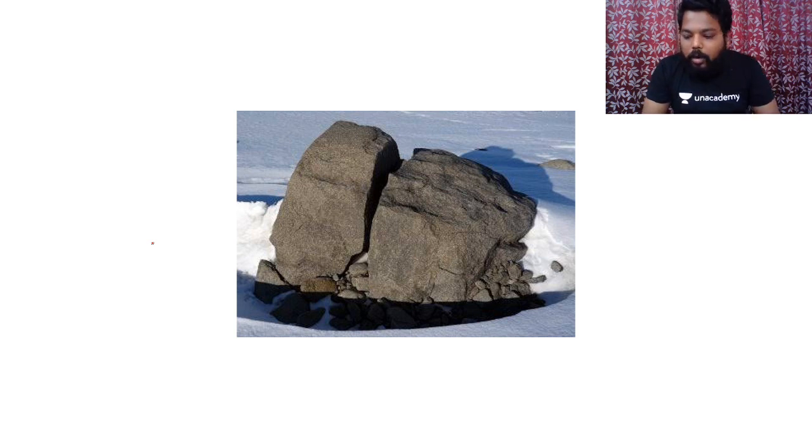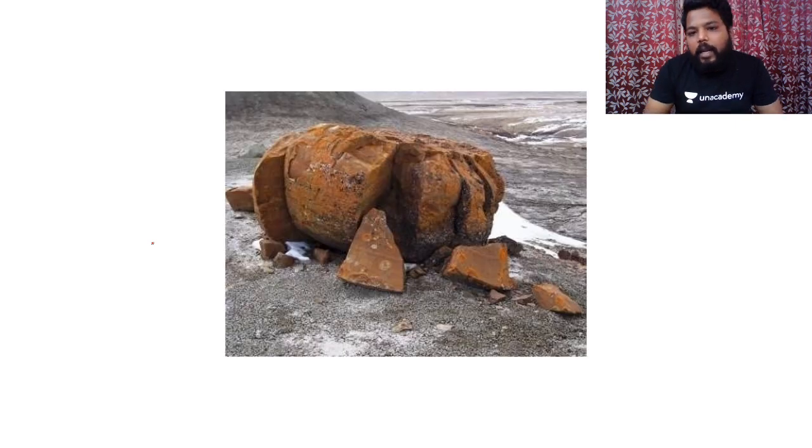So here block disintegration has happened. And here, because of the maximum temperatures developed in this region, we had block disintegration. These are blocks disintegrating from the main strata of the rock. They are considered under the process of physical weathering itself. Is this clear for everyone?